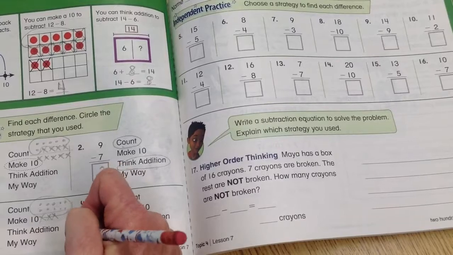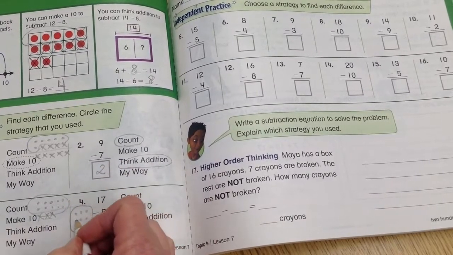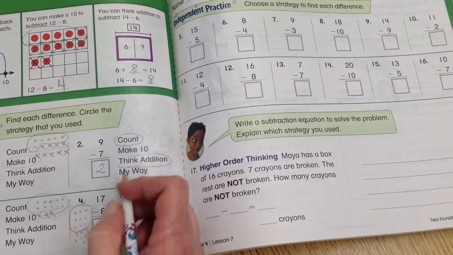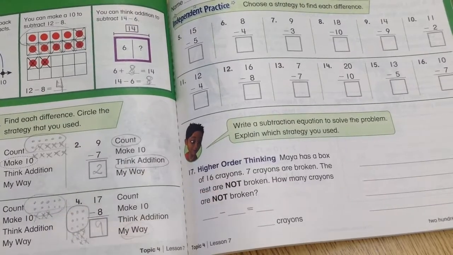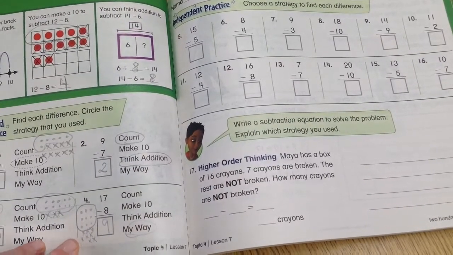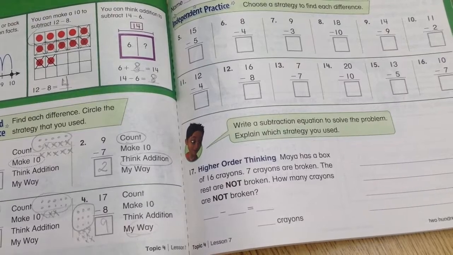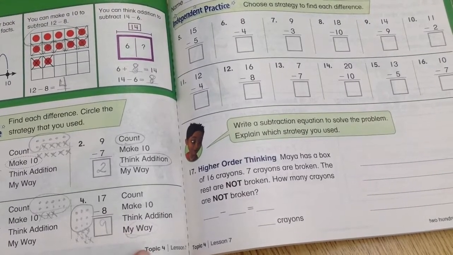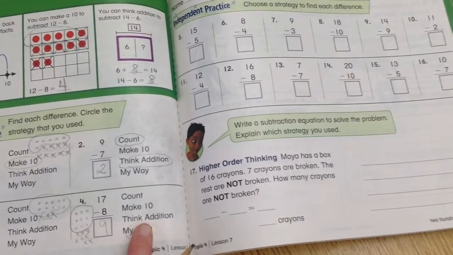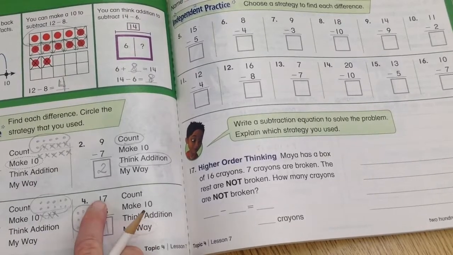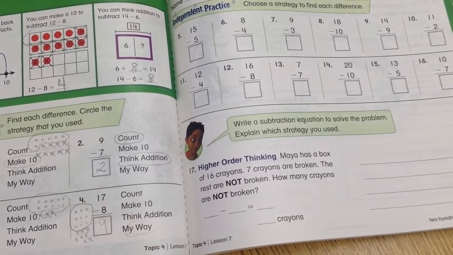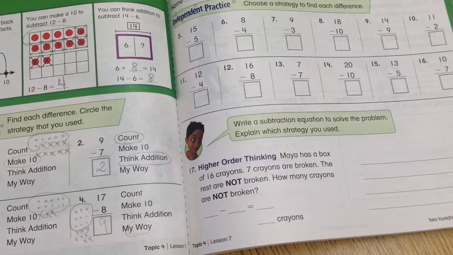How many are left? 1, 2, 3, 4, 5, 6, 7, 8, 9. Now, it probably would have been easier if I'd set these up in 10 frames and then found the 10. I might have also used addition or counted up. When we get the bigger numbers, maybe drawing is not the easiest way to do it.